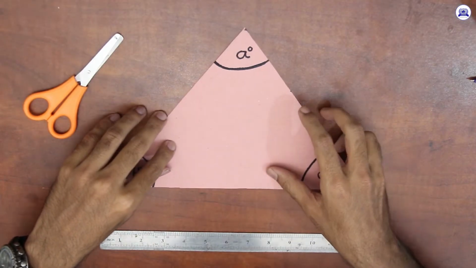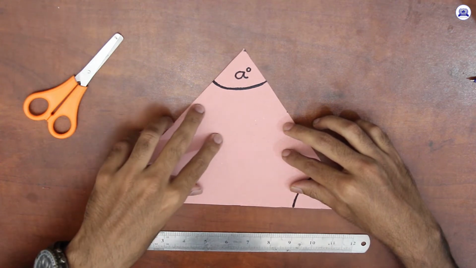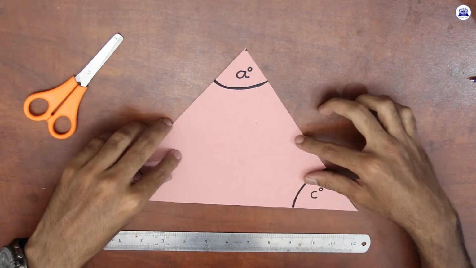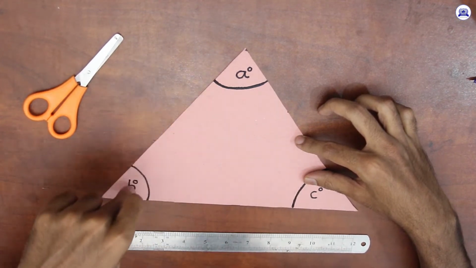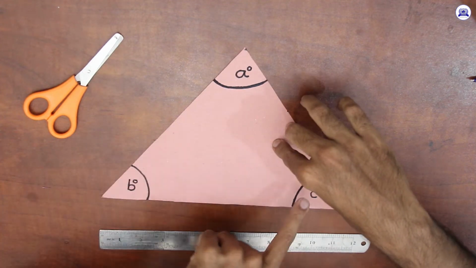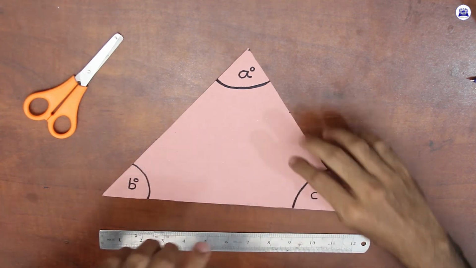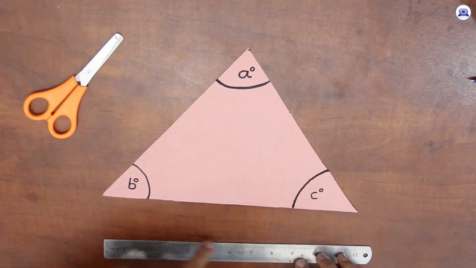Right, my dear students, this is a very simple activity. You can see I have a triangle there with three angles. I have named them A, B and C. I have a ruler, which you know is a straight line.